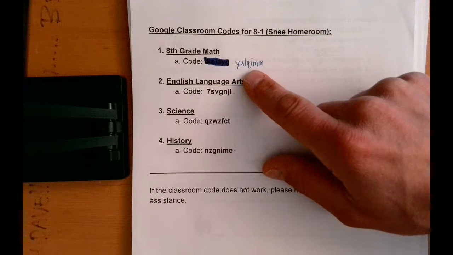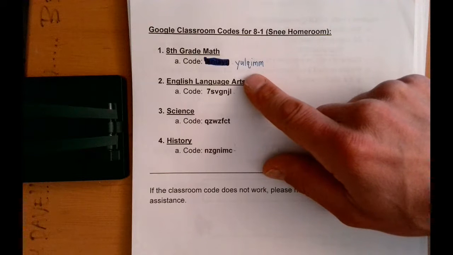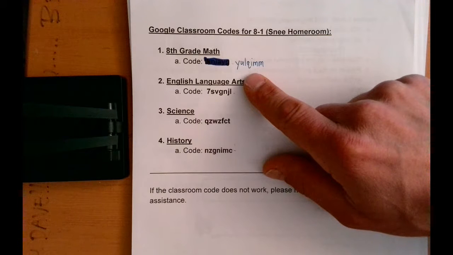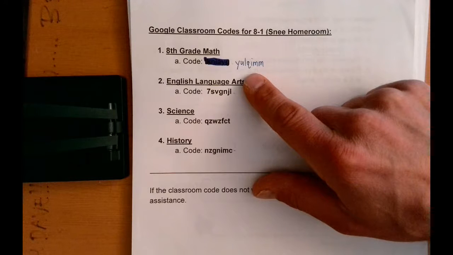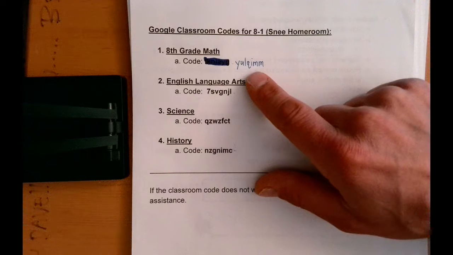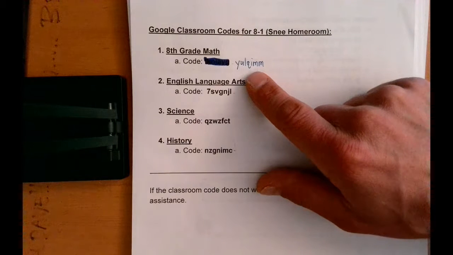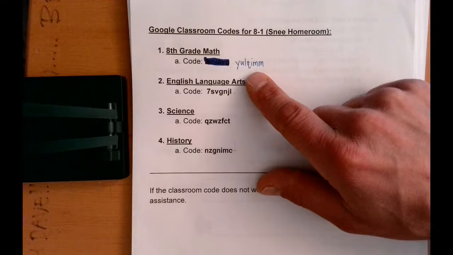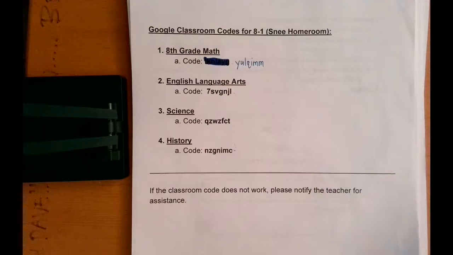If you get into the classroom, you'll find the code in the top left corner of 8.1 or 8.2. Okay, for 8.1 it's YULQIMM. That's the classroom code to log in for 8.1 if you're in first or second period math class. Alright, that's getting into the digital classroom.